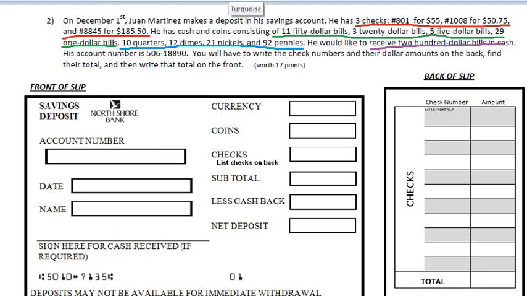So if you go through and read this whole thing, you're going to notice all of this great info. I'm going to do my best to type this all out in different colors to help you really see what's going on here. First off, we need an account number, and we get that right there from the text. Let's see if I can make that a little bit bigger. 506-18890.